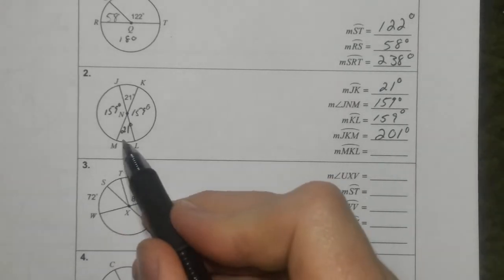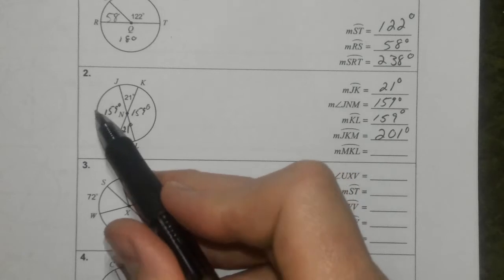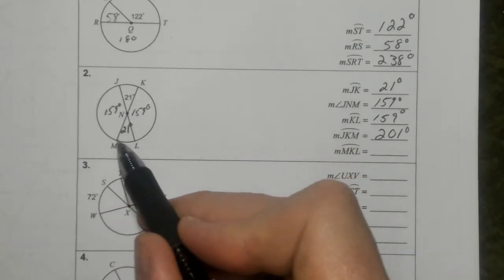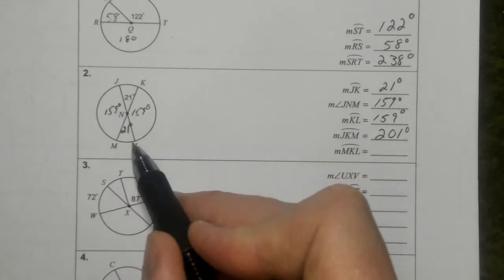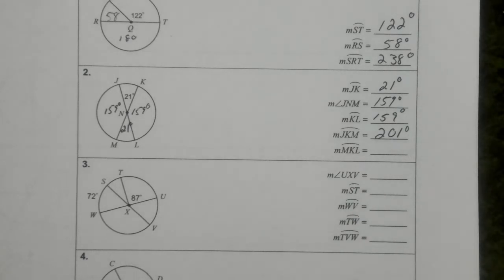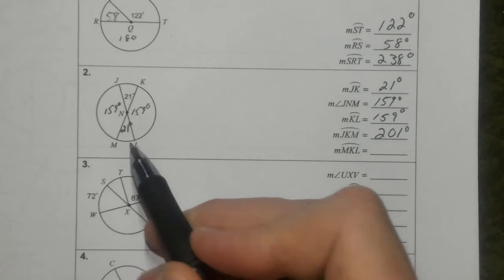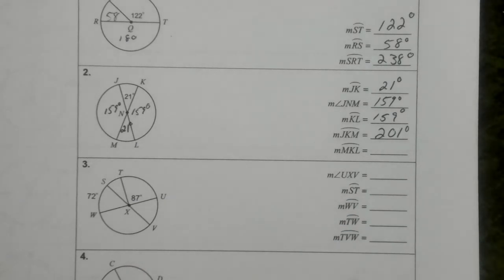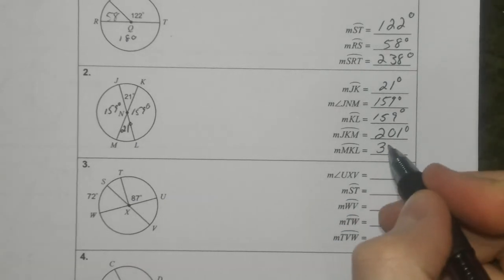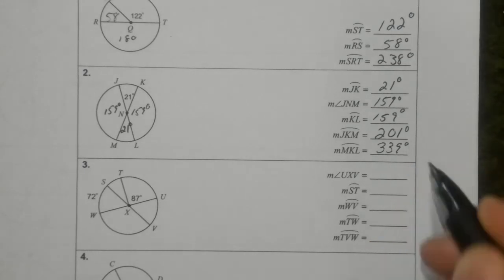And then MKL, so from here all the way around back to L, it's essentially the only thing we're not including is this 21 degree sector. So 360 minus 21 is 339 degrees.